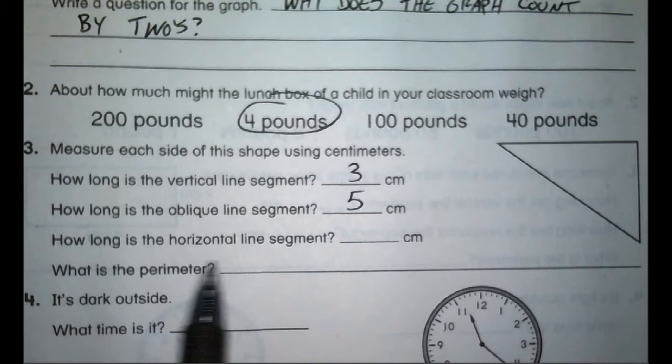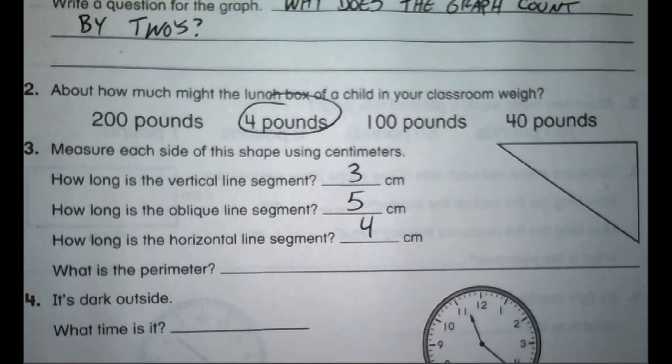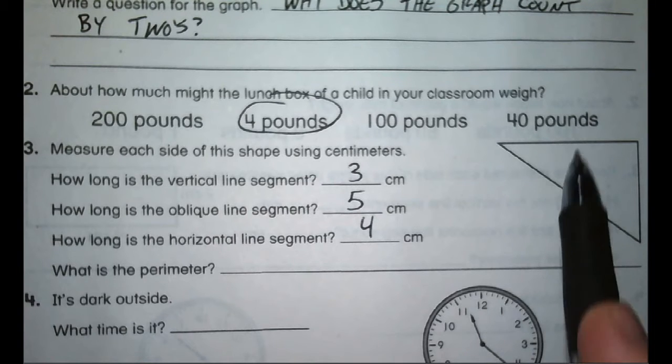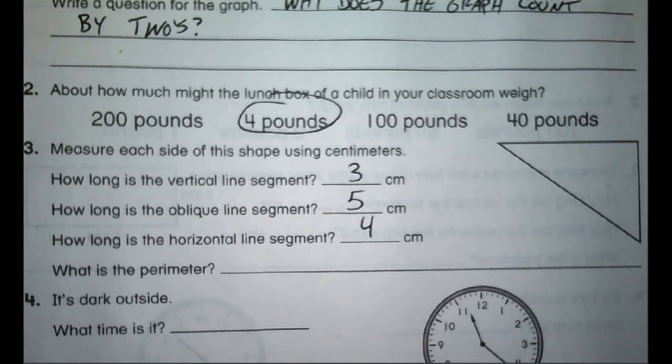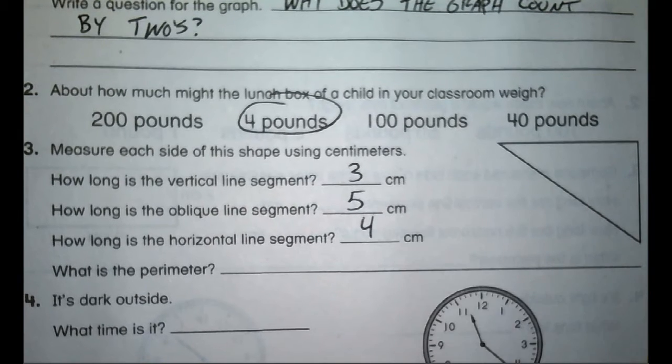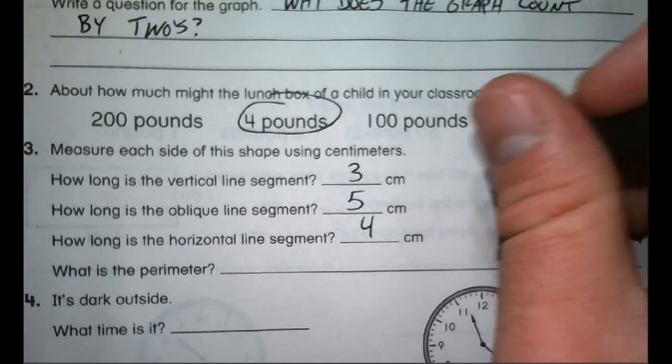Now, the next part of this question asks, what is the perimeter? Okay, so if you remember from our last lesson and some other lessons that we did before spring break, perimeter is when you add all of the sides together. So we are dealing with 3, 5, and 4. We need to add those up. So what I'm going to do real quick is write 3, 5, and 4, and plus right here.